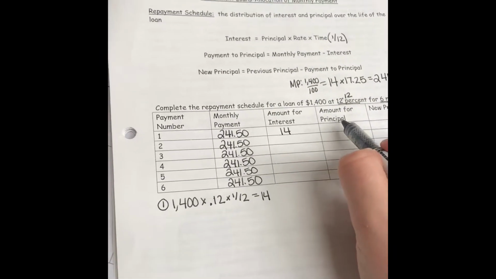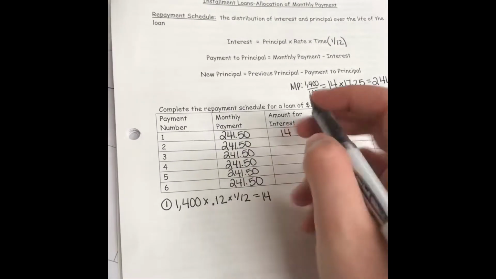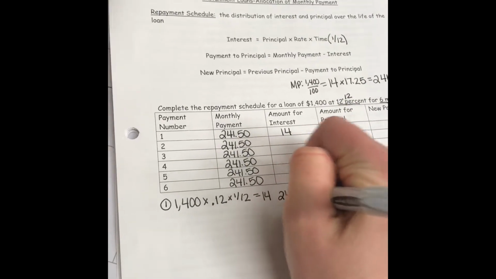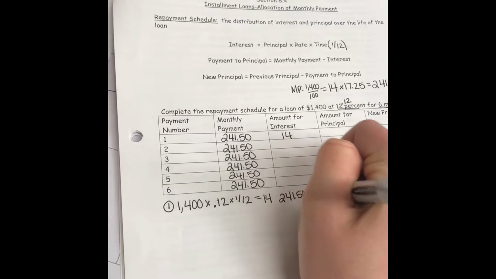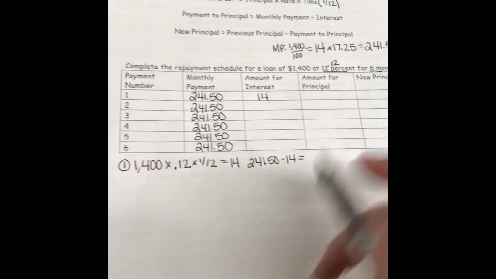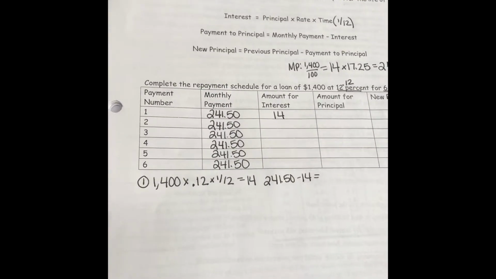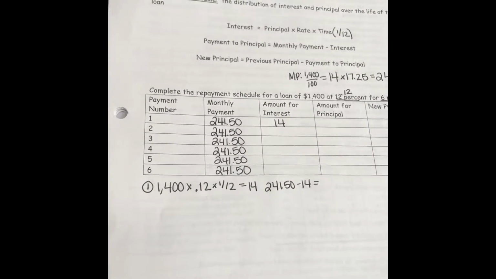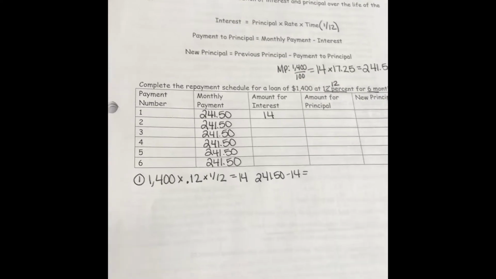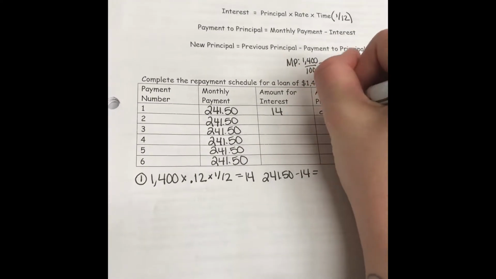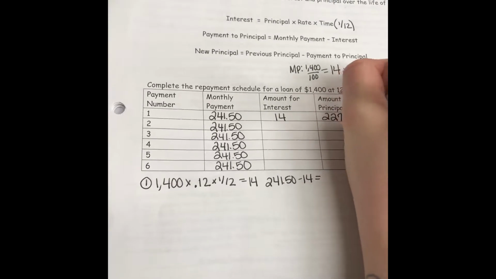So to find my amount for principal, I'm going to take the $241.50, subtract the $14, because that'll tell me how much was left over for principal. Which is $227.50.